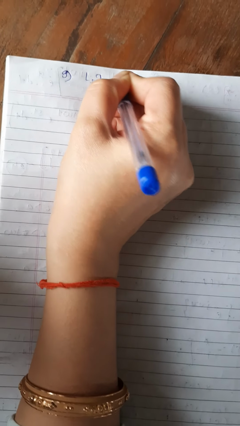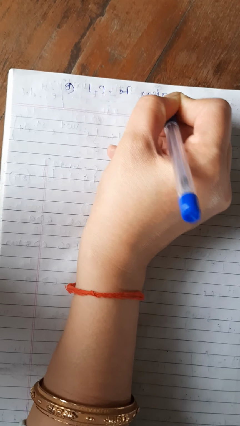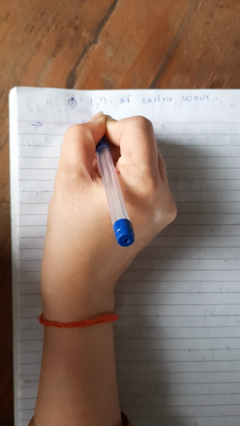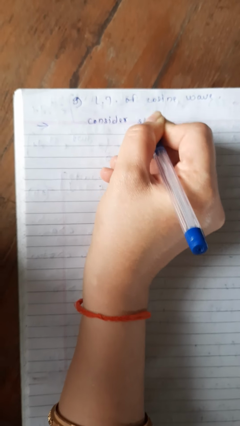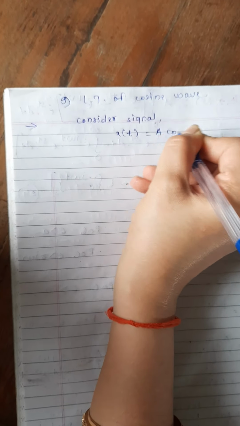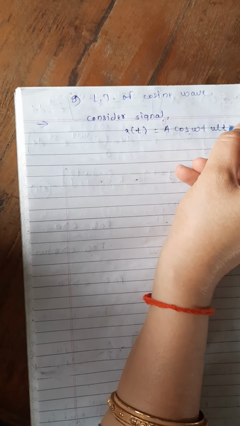Now we have to find the Laplace transform of cosine wave. So for that we have to consider a signal x of t. That is, we have to obtain the Laplace transform of x of t equals A cos of omega t u of t. We write here, consider signal x of t is equal to A cos of omega t u of t.